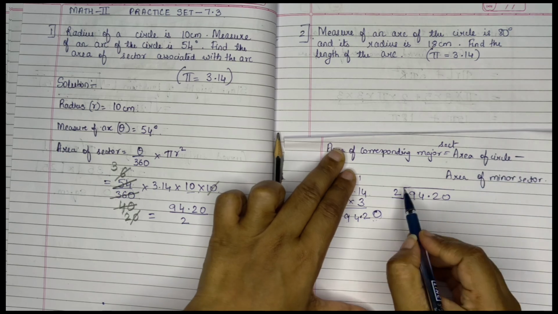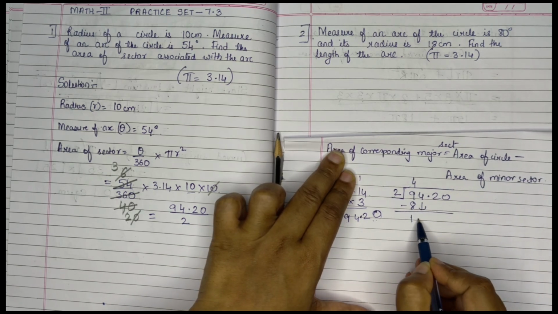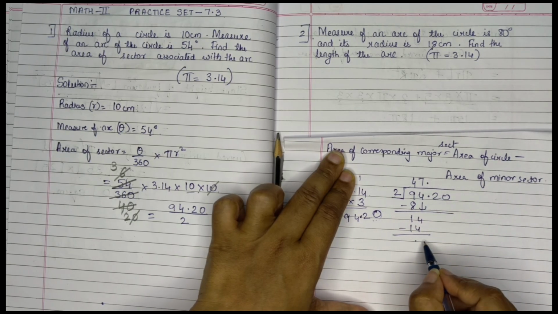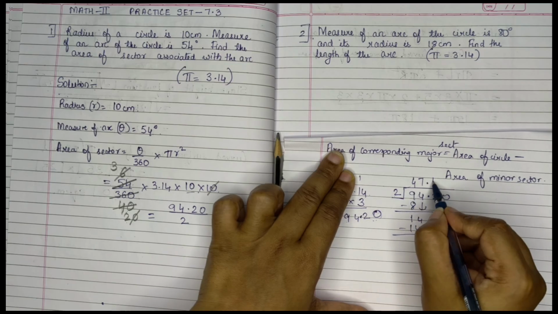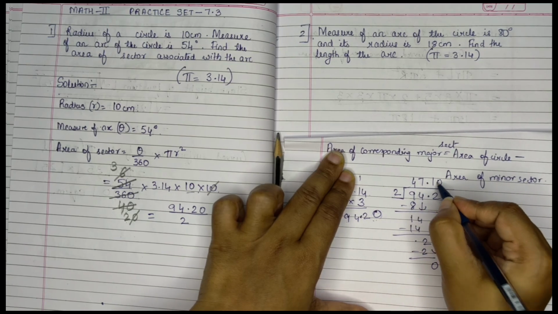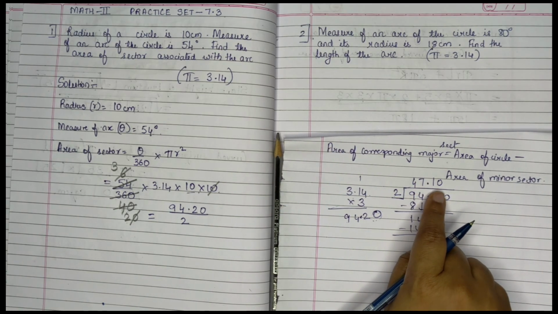Okay. So see, 2 4s are 8. 1, get this 4 down. 2 7s are 14. Then there is a point. Put that point on top and then bring this 2 down. 2 1s are 2. Next is get this 0 here. 2 zeros are 0. So what answer we got? 47.10.